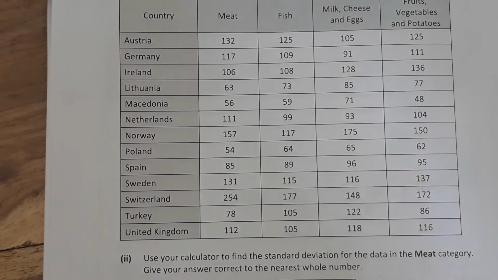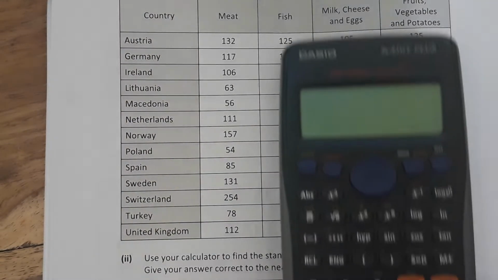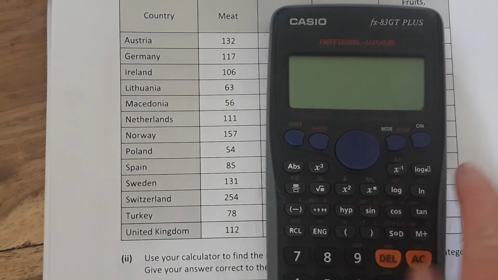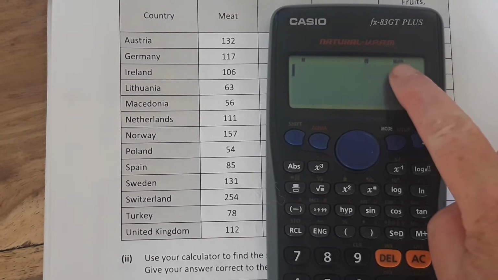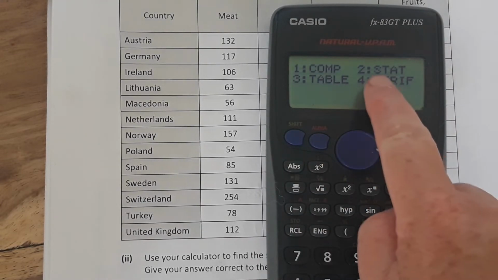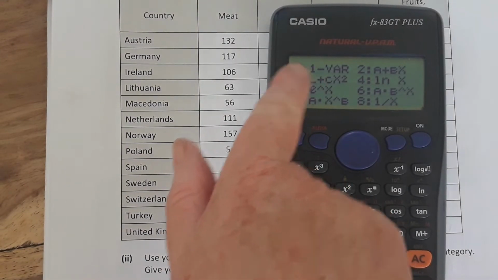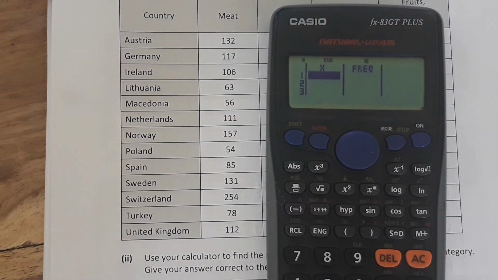Use your calculator to find the standard deviation for the data in the meat category. Give your answer correct to the nearest whole number. So get your calculator. Okay, we want the meat. Turn it on. Now at the moment it's in math, you want it in statistics. So press mode 2 for statistics. Okay, and what we're doing is 1-variable. So press 1 and you should get 2 columns like that.